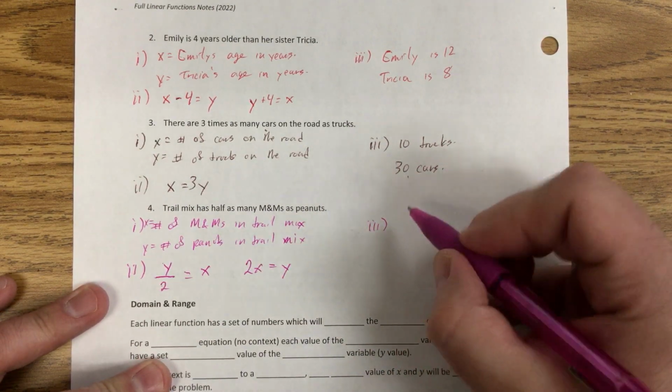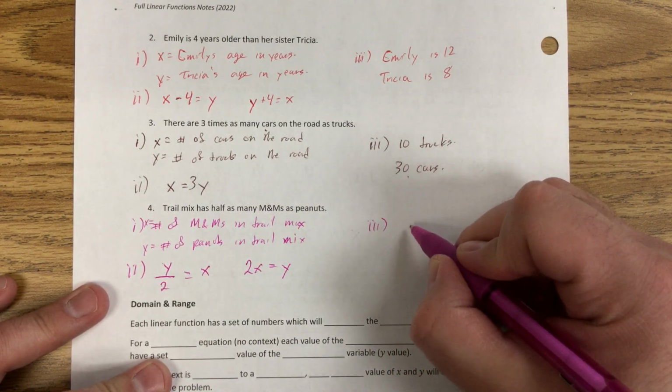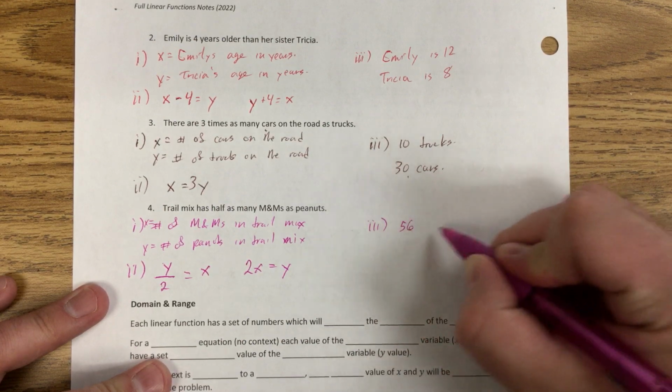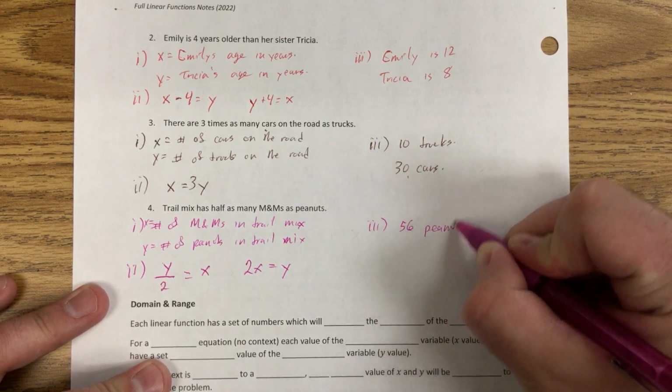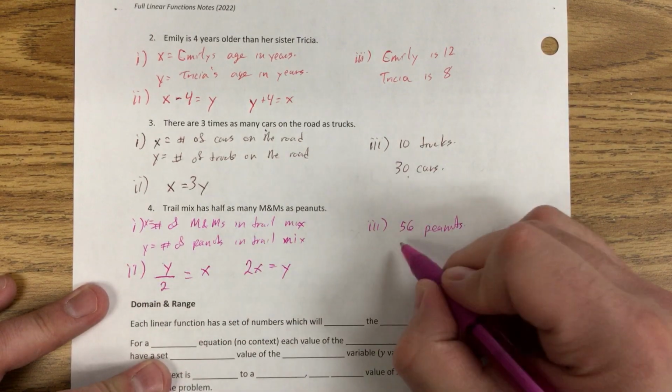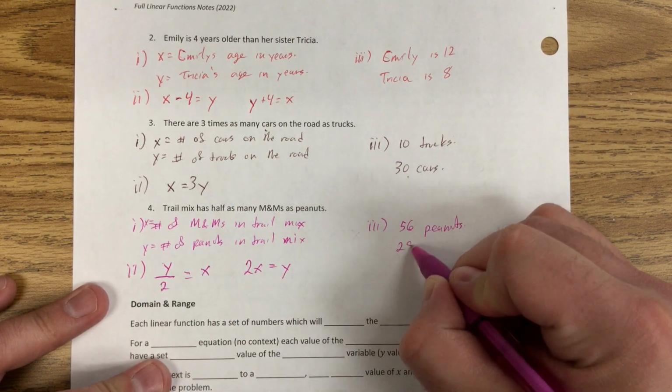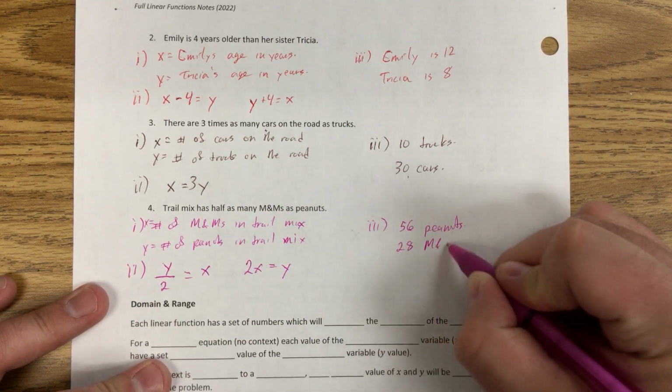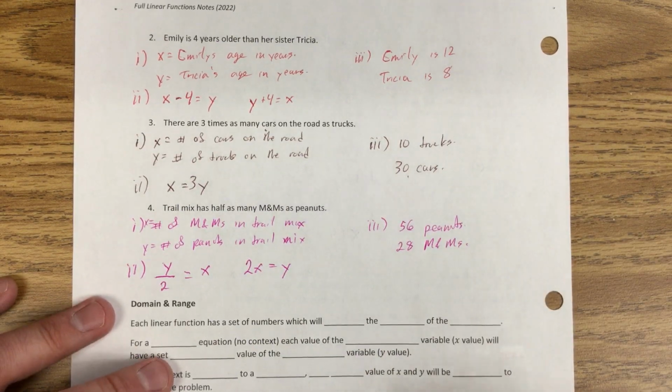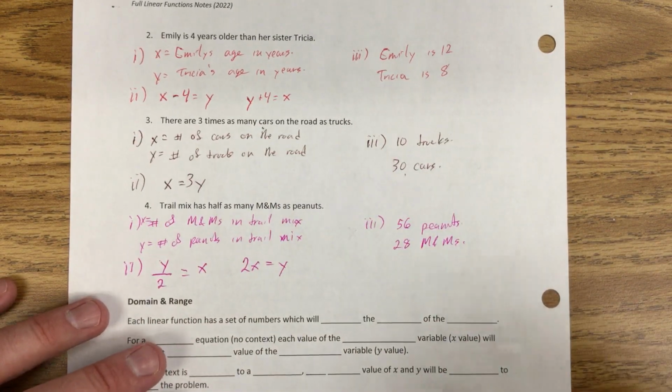An example. Let's go a little bit crazy here. Let's say that we have 56 peanuts. Well, it's going to be half that, so we divide this by 2. That'll be 28 M&Ms. So this is how we can go through that.